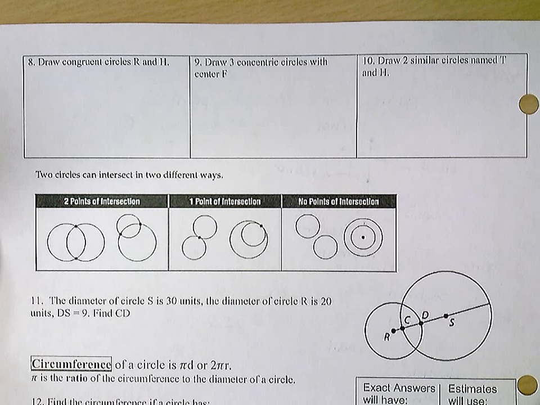Go donate blood at 9:15. 9:15? Yeah. Okay.